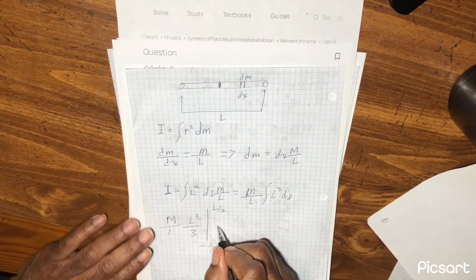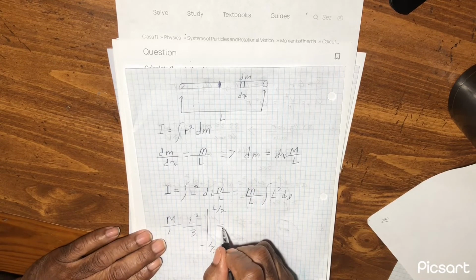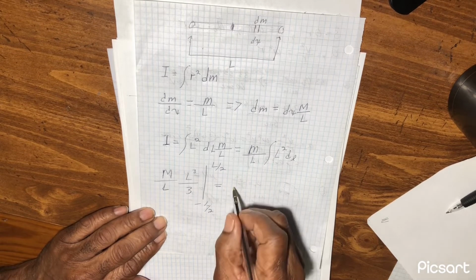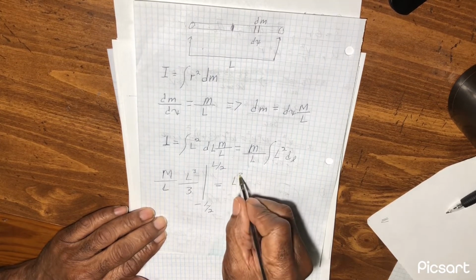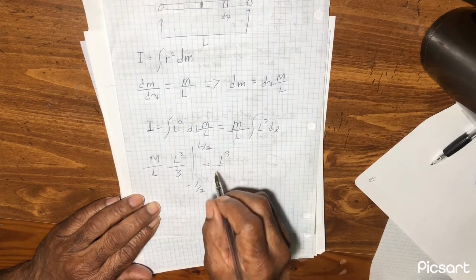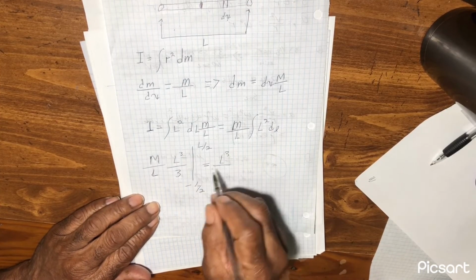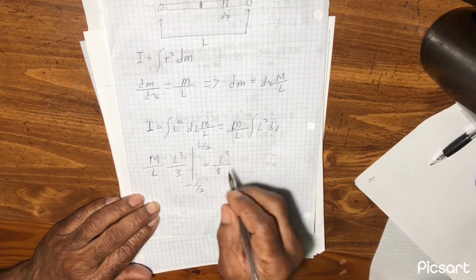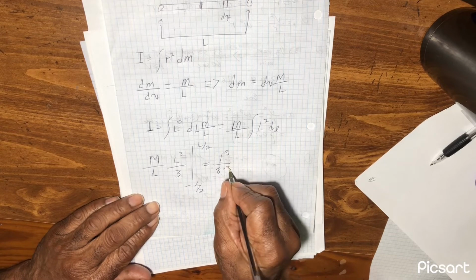And when we do this math, we stick this into this, we get L cubed over 8, that's 2 times 2 times 2, times 3.